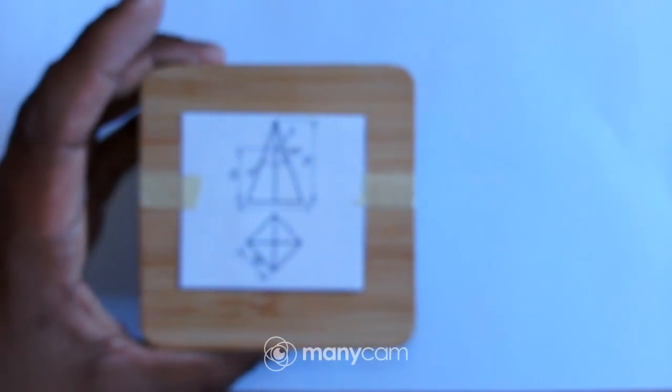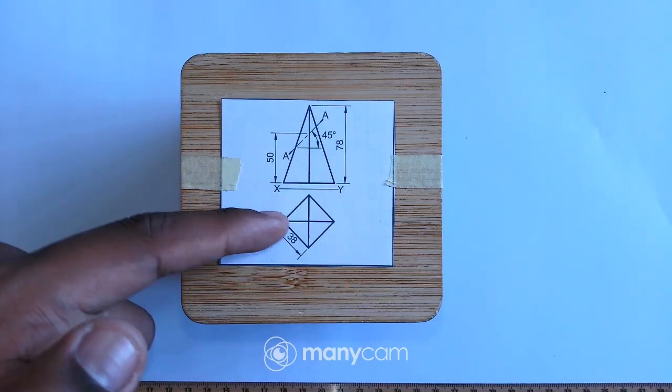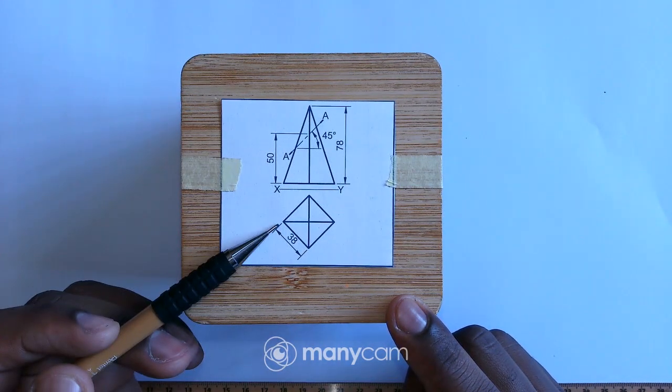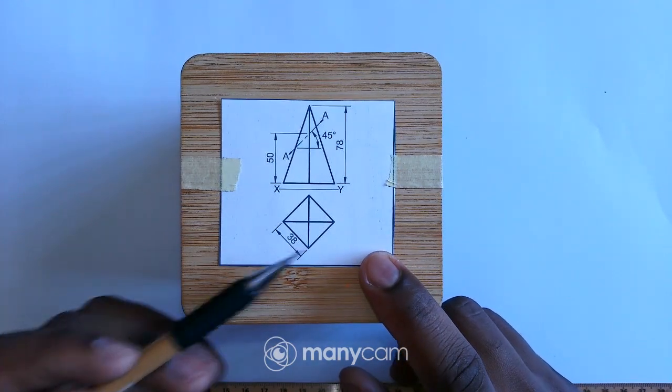I'll draw the top view in light construction. So I drew two lines there. I don't know if you can see the two lines, the vertical line and the horizontal line. Light construction. So obviously for me to draw this top view, this shape is a square, right? And we are given the measurement there. So this is the across flats. So obviously from here to there it's 38.